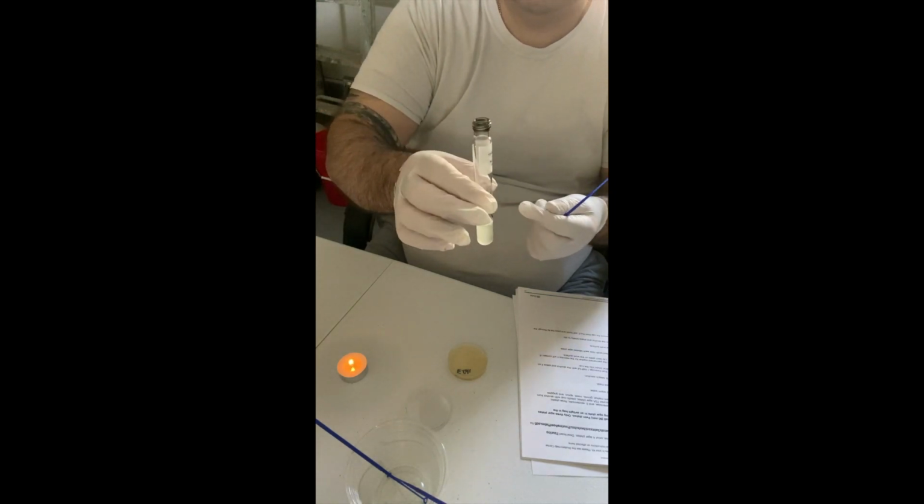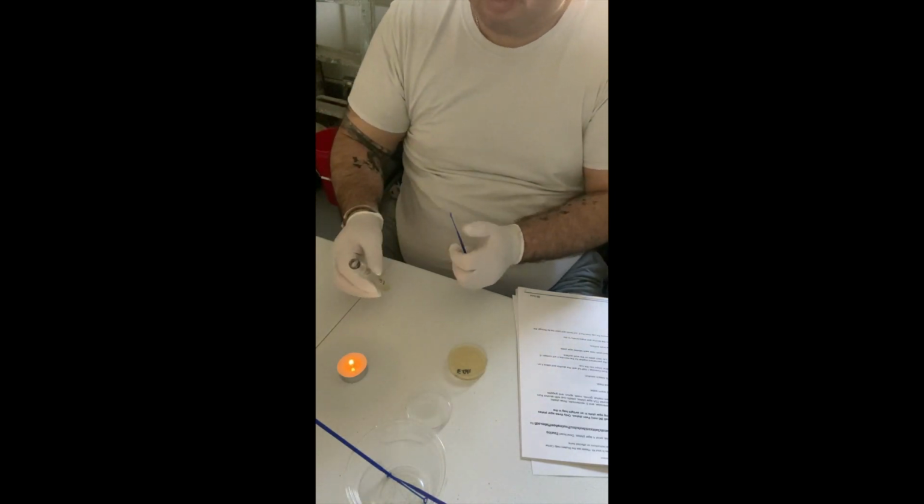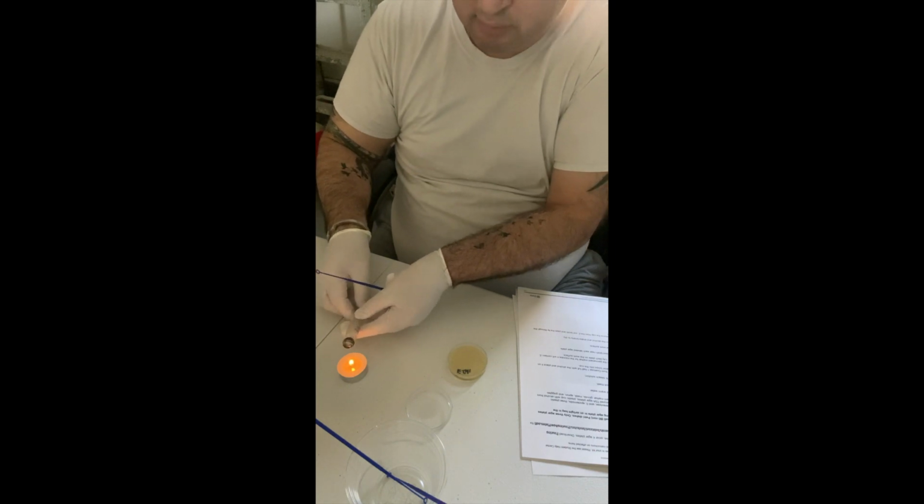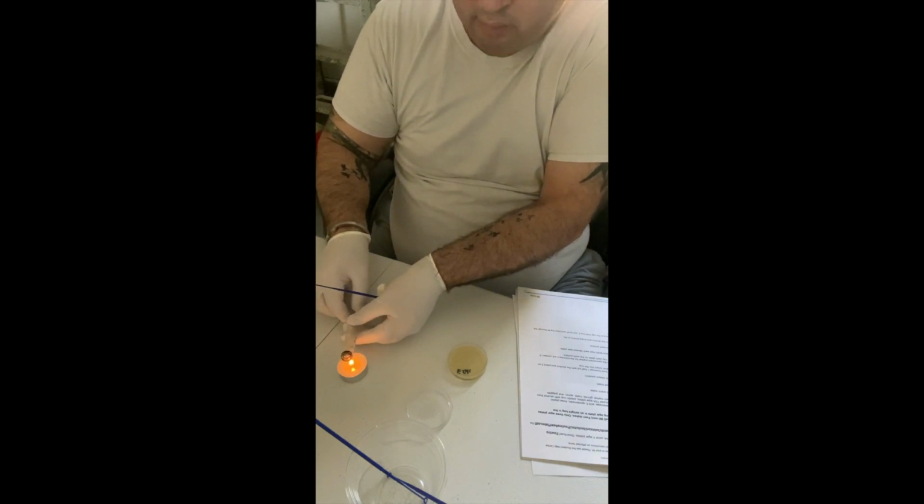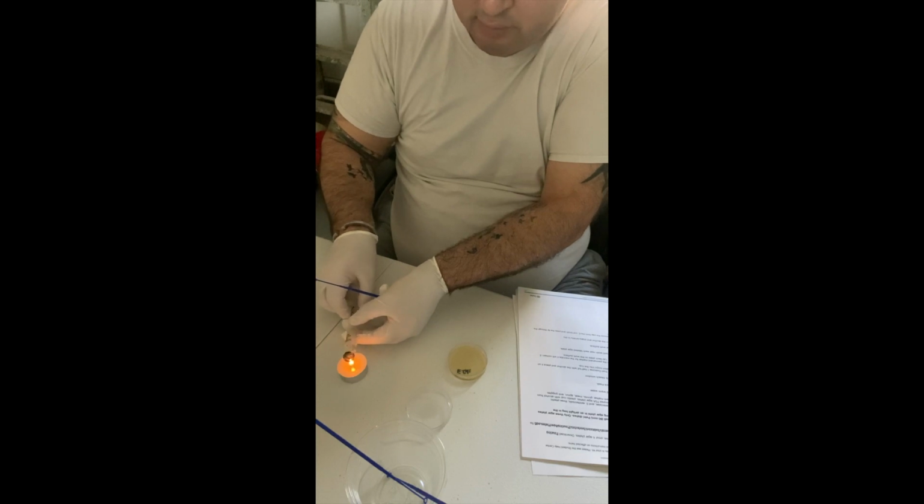my E. coli tube here. As you can see, I've already done it before, so it's a little bit black. So I'm just going to run it through the flame gently and quickly, just to make sure there's no bacteria, no microbiota, nothing pathogenic, so that I get a clean sample.